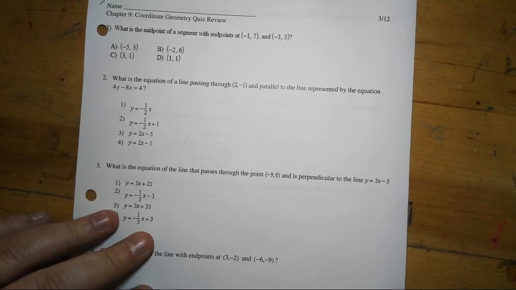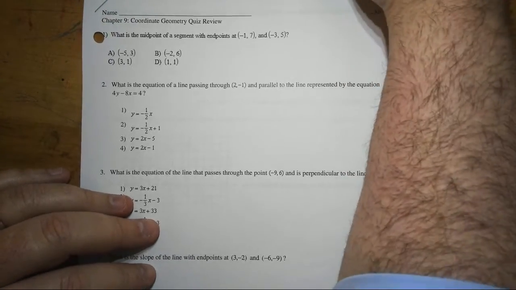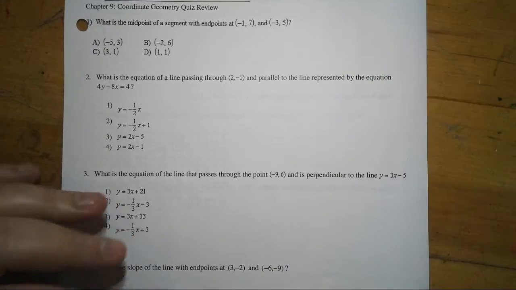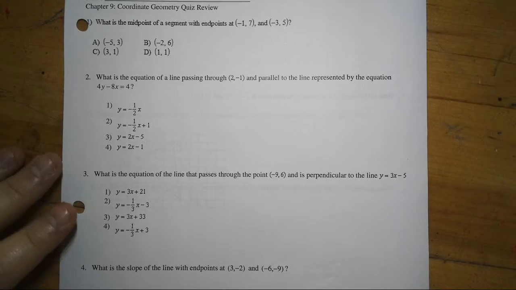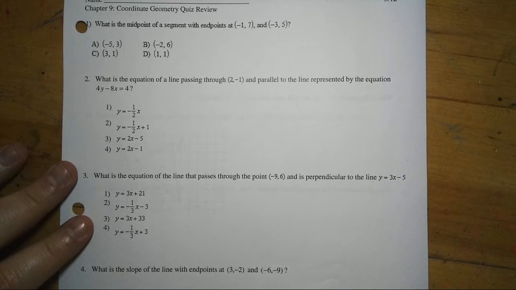All right, we are doing the Chapter 9 quiz review here. So tomorrow we got our quiz. It's going to be midpoint, distance, slope, equations of lines, and then graphing inequalities, and then finding the area of the shapes created by those inequalities.